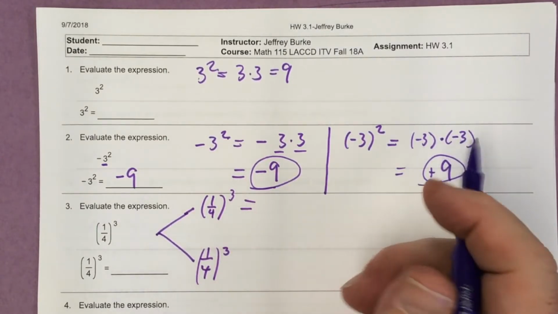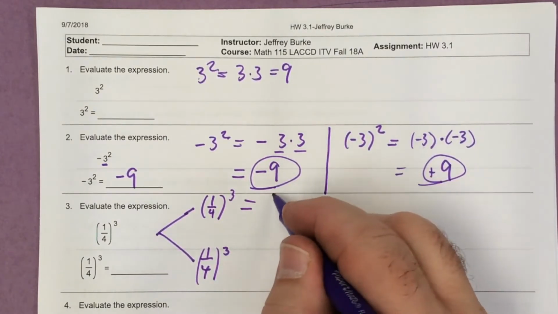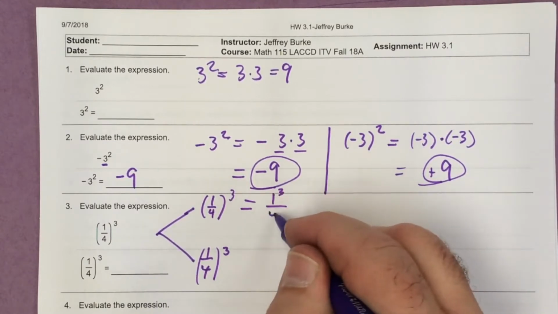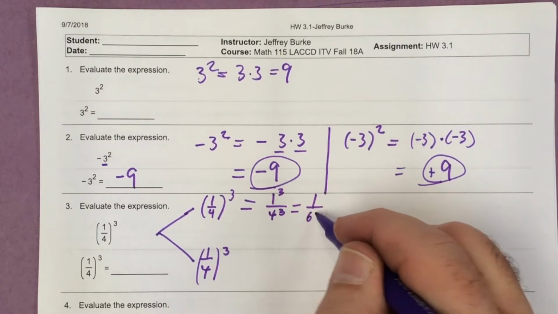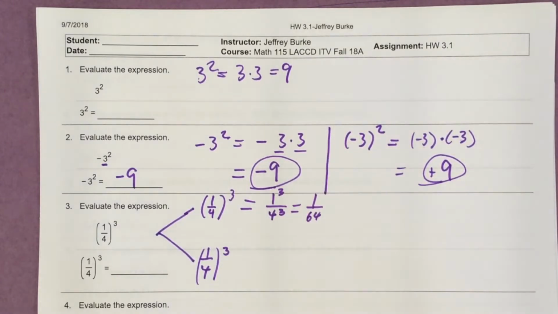So the power of a fraction rule says that I just write this as 1 to the third, and write this as 4 to the third. And if I do that, that gives me 1/64. And by the way, you can do this on your calculators, and your calculators may give you decimals. Just be prepared that the answer you should show for these should in fact not be a decimal but a fraction. So be ready for that.